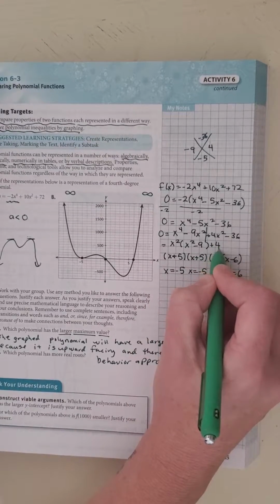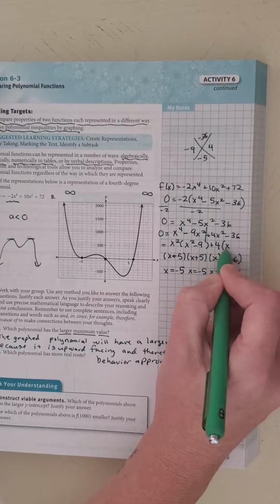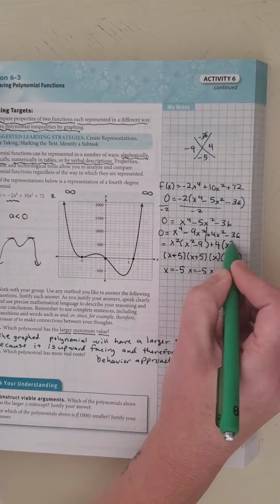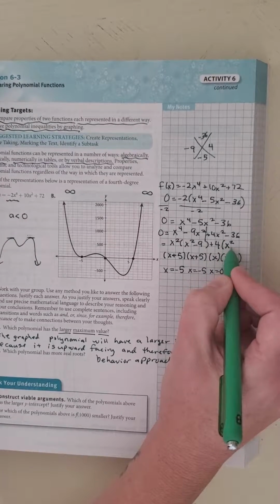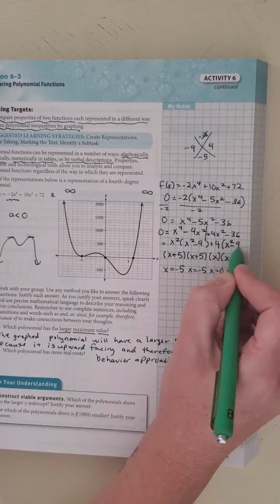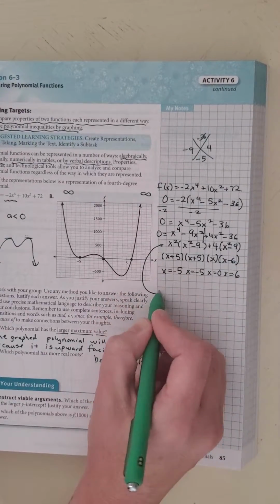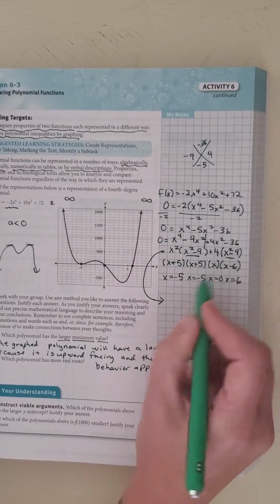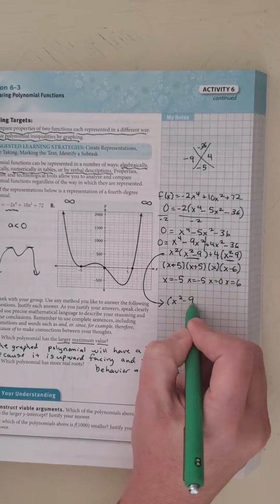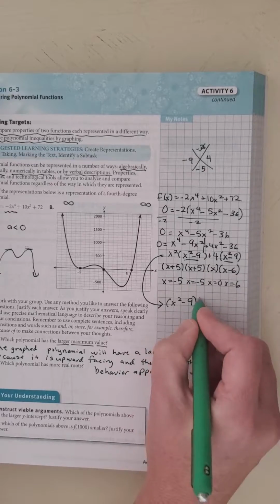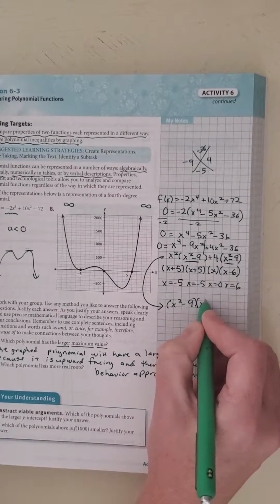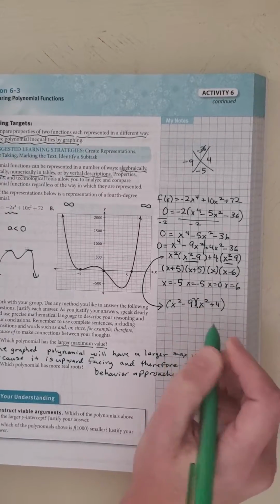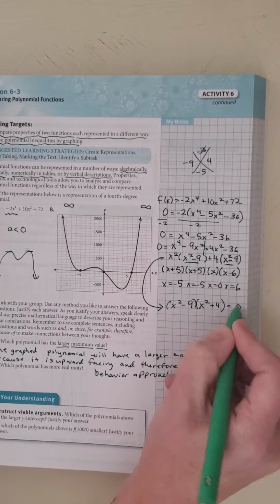The GCF here is 4, and that gives me x squared plus, minus 9 again. I have to come down here. I pull out my GCF of x squared minus 9, and that gives me x squared plus 4. And then remember, this is equal to 0.